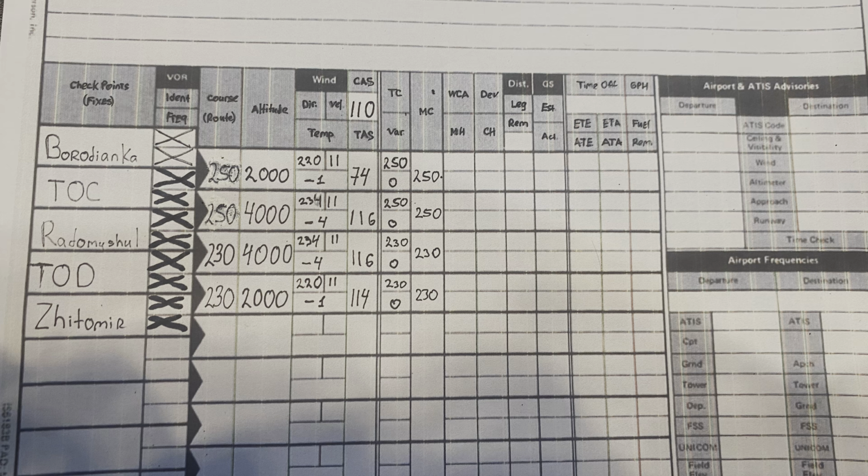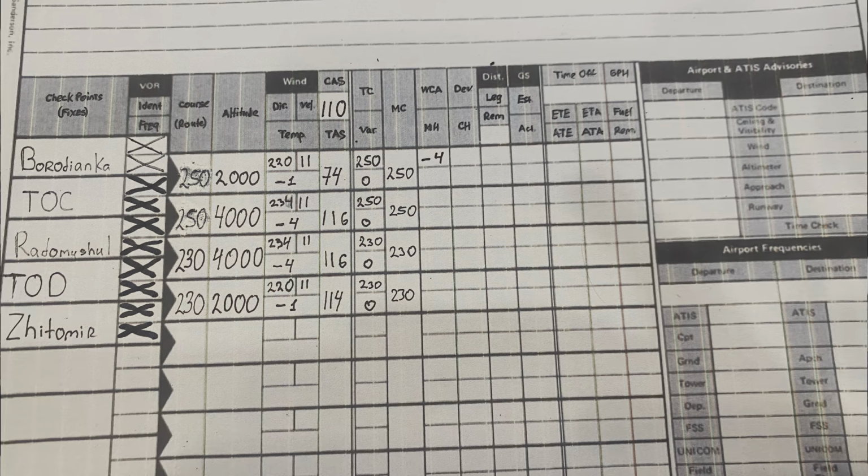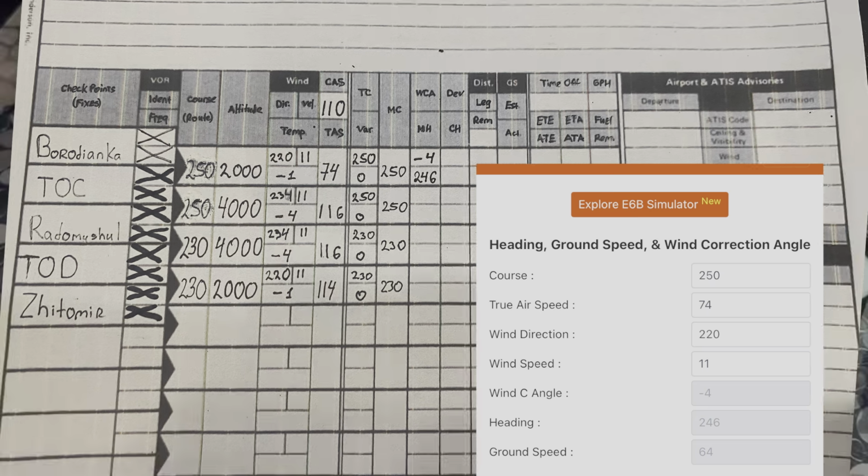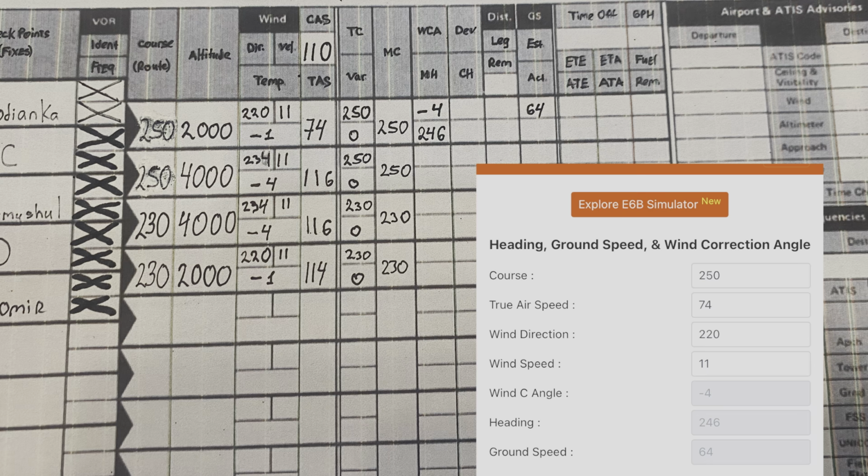So we can see that at the first leg wind correction angle will be -4, because this magnetic heading will be 246. Also we can see on the screen calculated ground speed. Also at first leg it will be 64.